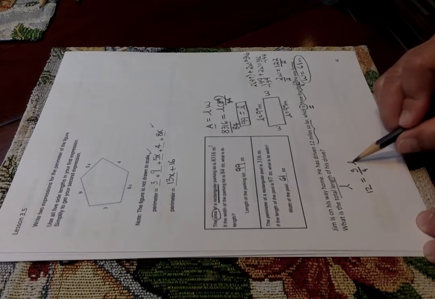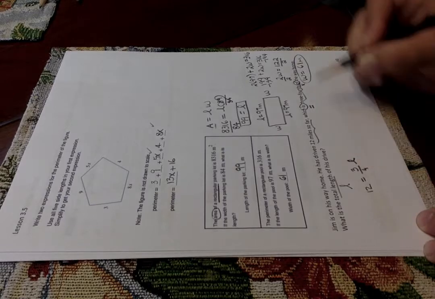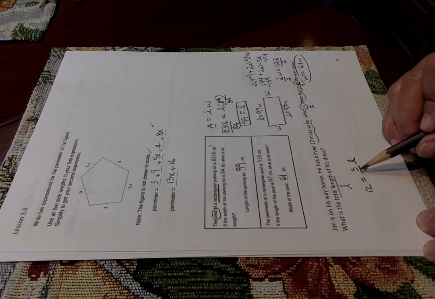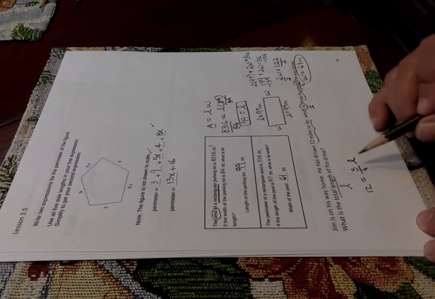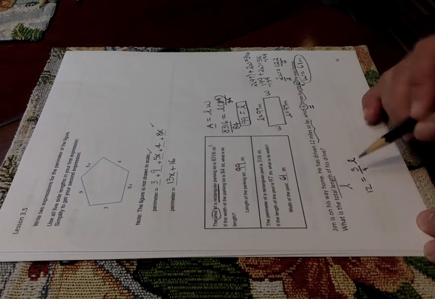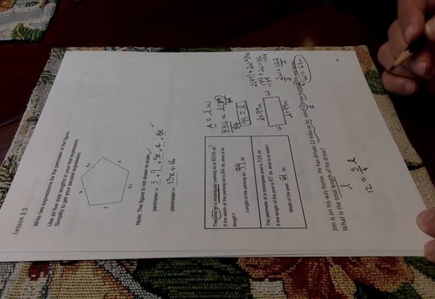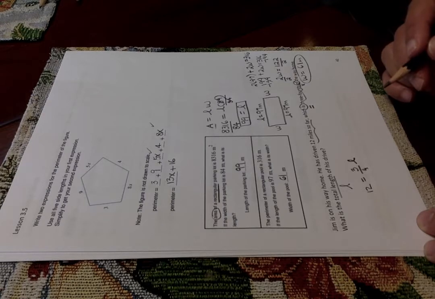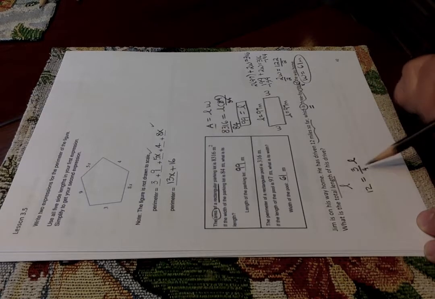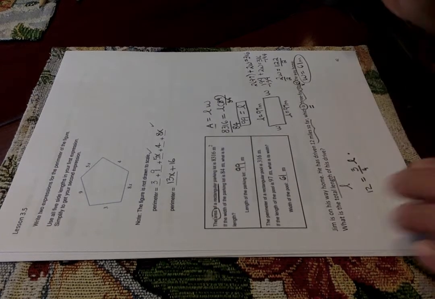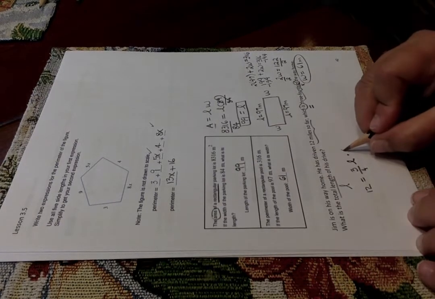So 3/4 of L. Okay, the word of means multiply, and when you put a variable right up against a number, even though it's a fraction, you are multiplying when you put a variable up against a number. So this says 3/4 of L. Okay, if you're going to solve this, this would be just like on the previous page where you're trying to get rid of this entire fraction at one time. So just multiply by the reciprocal.